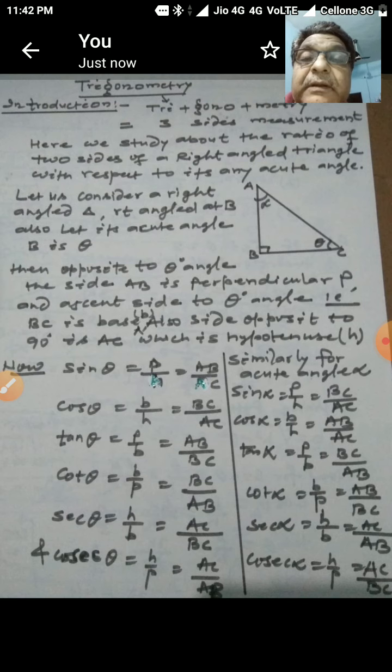Now we will take more ratios just by inverting or reversing these ratios. Starting from tan theta, we just reverse it. In tan theta it was P by B. Now we will take the ratio of B and P, so it is equal to BC by AB, and it is the reverse or inverse of tan theta. So it is known as cot of that angle, that is cot theta.